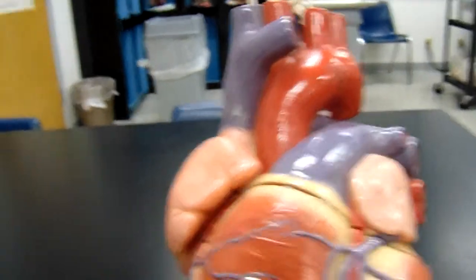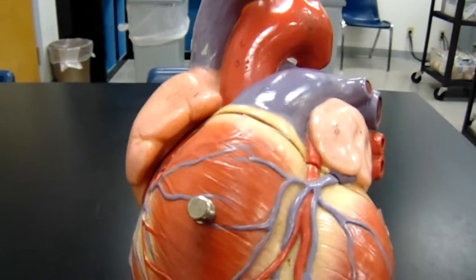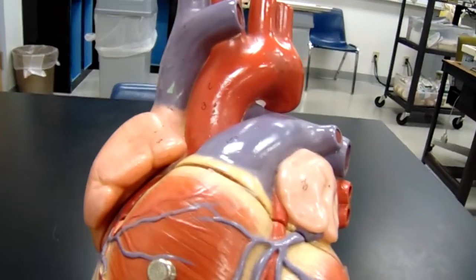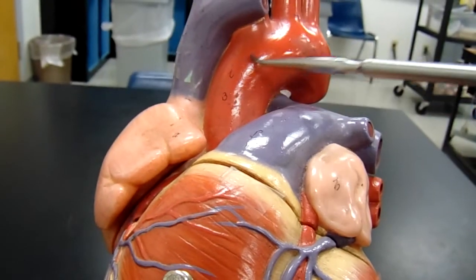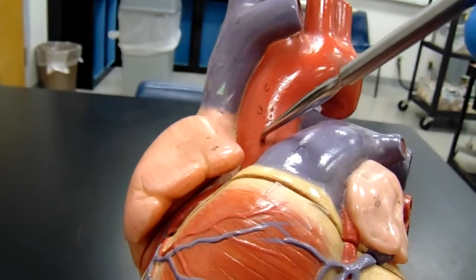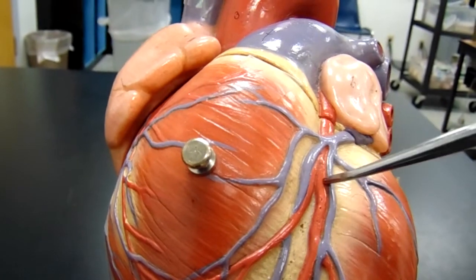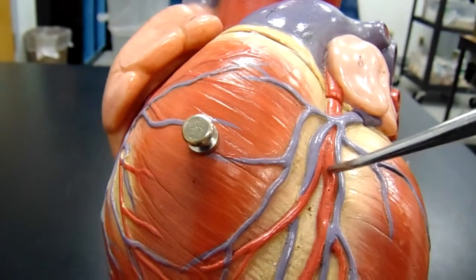Okay, looking at the plastic card here. So let's see, coronary circulation. Look, right here is the aortic arch. The base of the aorta is where we get oxygenated blood, and it comes to these coronary arteries right here, the red ones, the little ones.